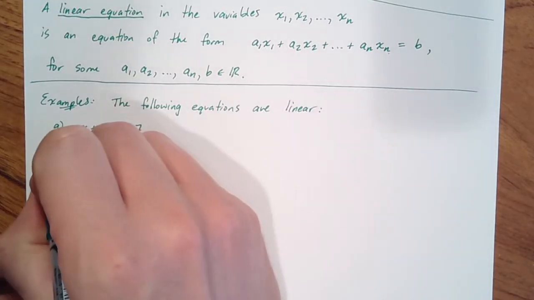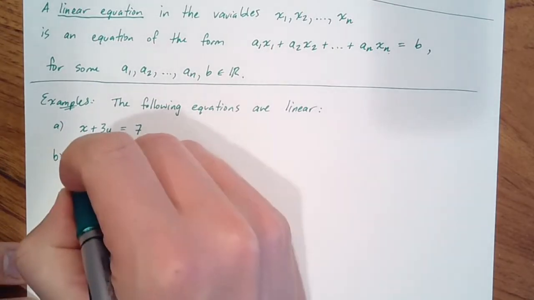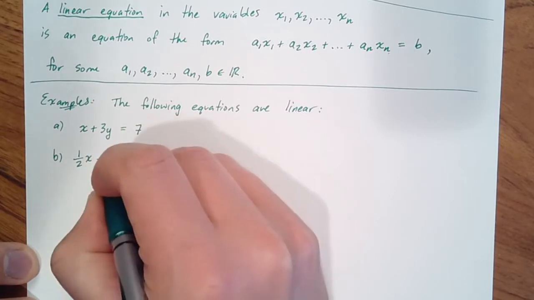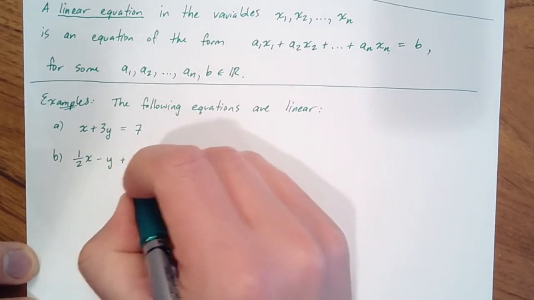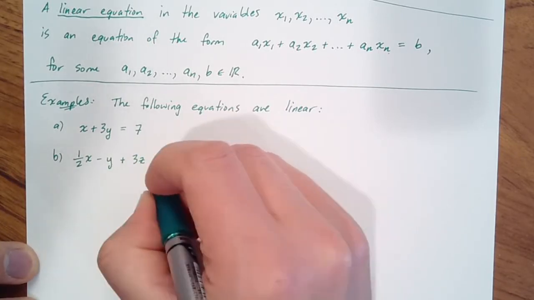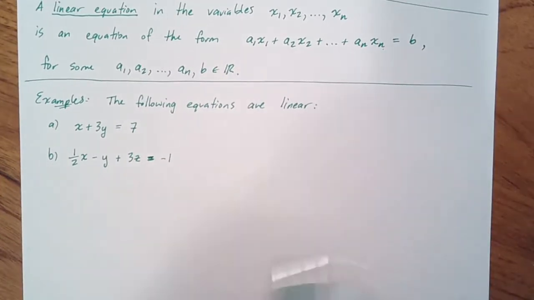An example of a linear equation in three variables. The one I've used in the notes here is 1/2 x minus y plus 3z is equal to -1. That's an equal sign.